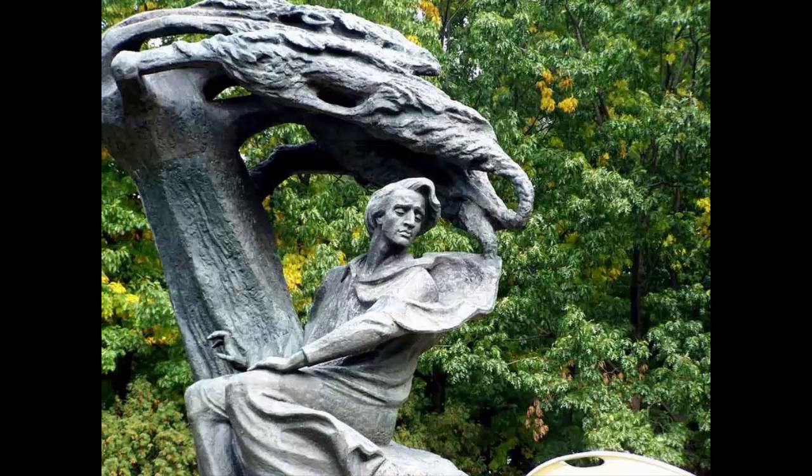Okay, second statue. We do it very fast. The statue of Joan of Arc in Paris. Joan of Arc. Do you know Joan of Arc? Joan of Arc was born in 1412.